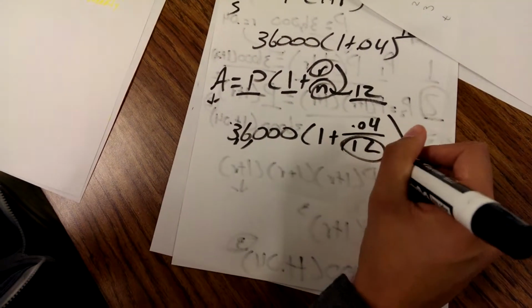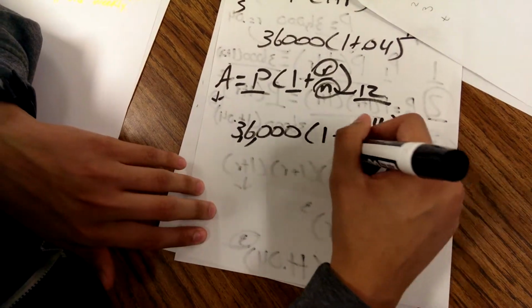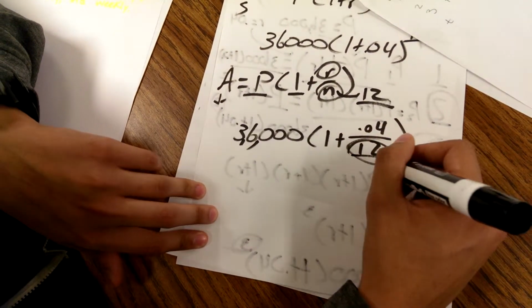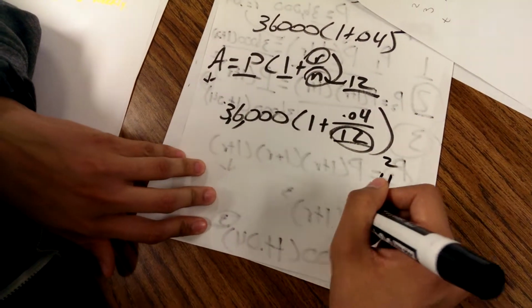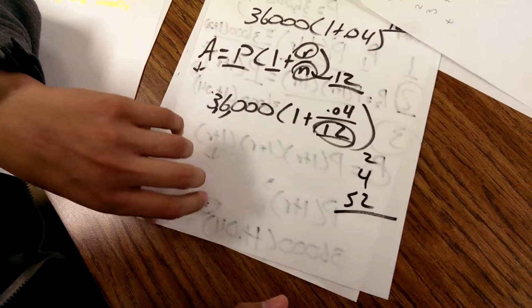The same goes for semiannually, which would be 2, quarterly, which would be 4, and weekly, which would be 52, because there's 52 weeks in a year.